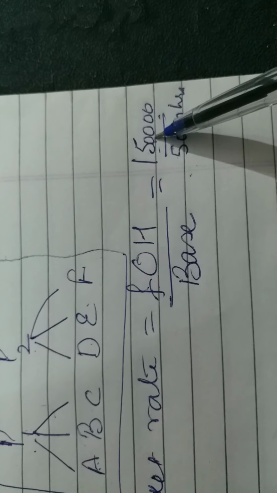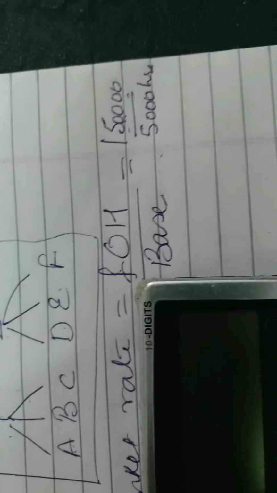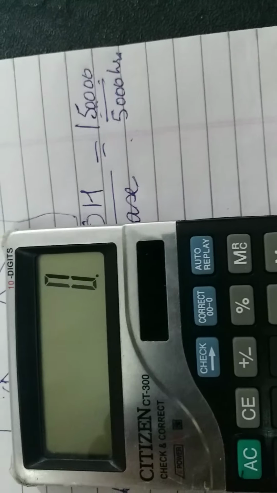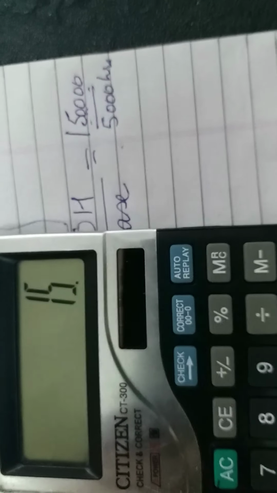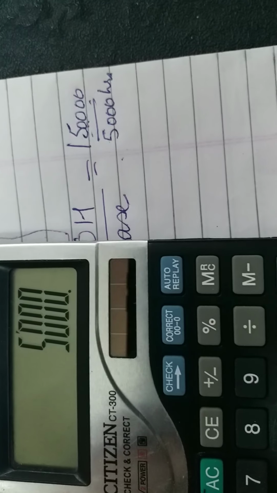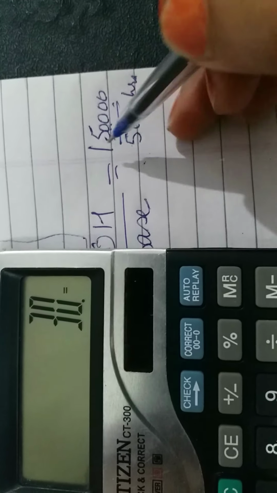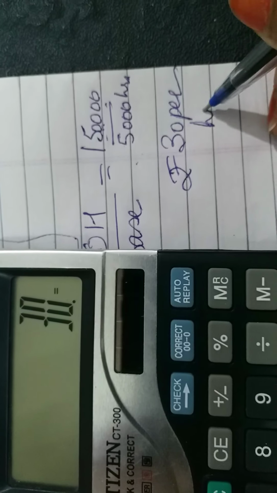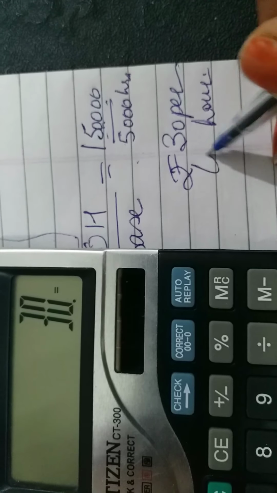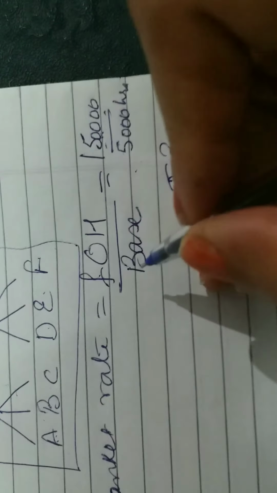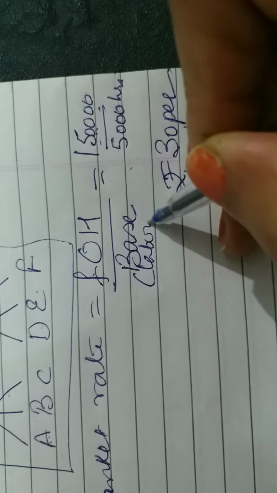So we divide 1,50,000 by 5,000 hours, and we get rupees 30 per hour. This is the labor hour information; the base we have used is the labor hours.